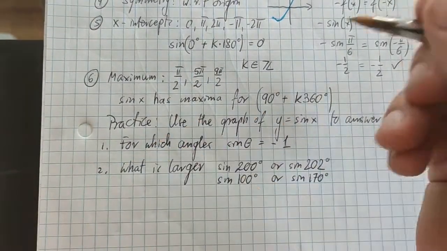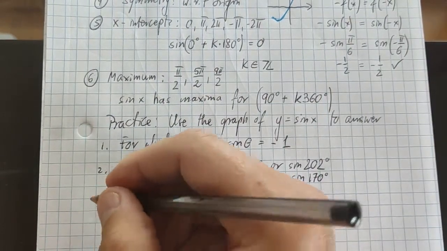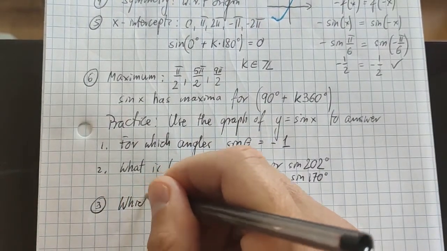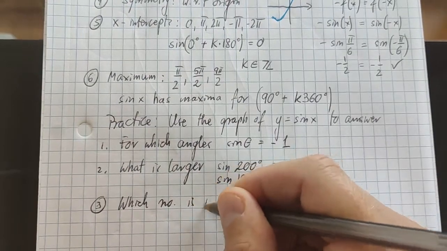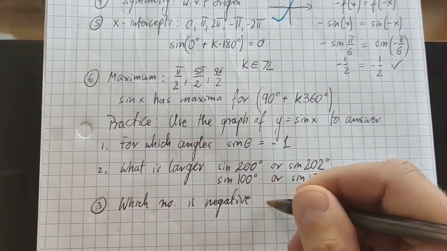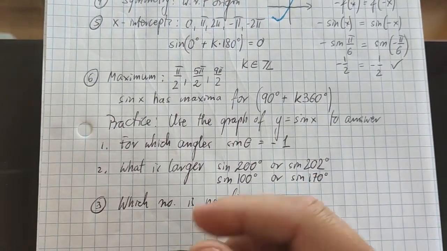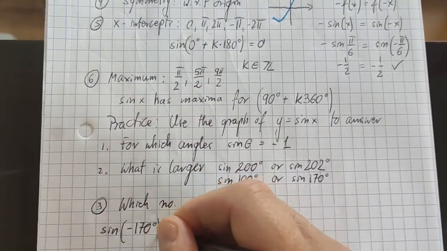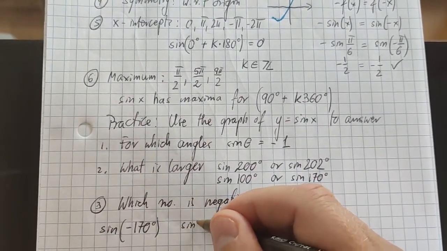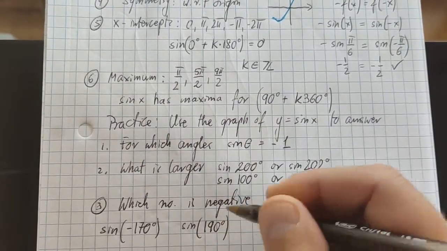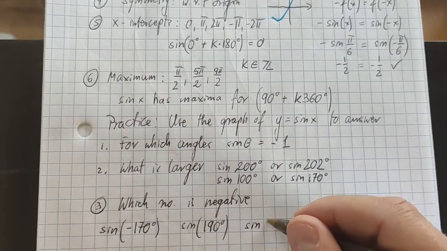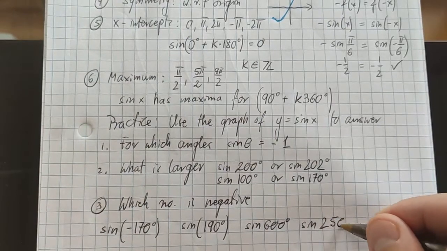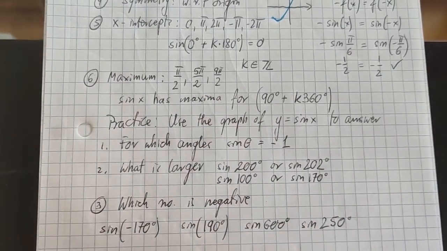Okay, let's do a couple more. Number 3: which number is negative and which positive? I'll have sine of negative 170. Is it positive or negative? Sine of 190, positive or negative? Sine of 600, positive or negative? Sine of 240 or 250, positive or negative? And let's do one more.